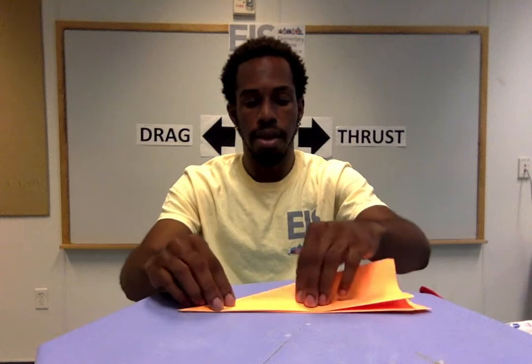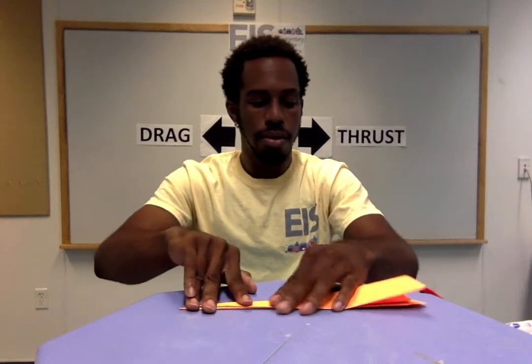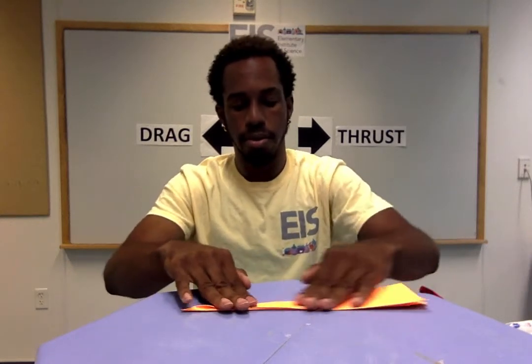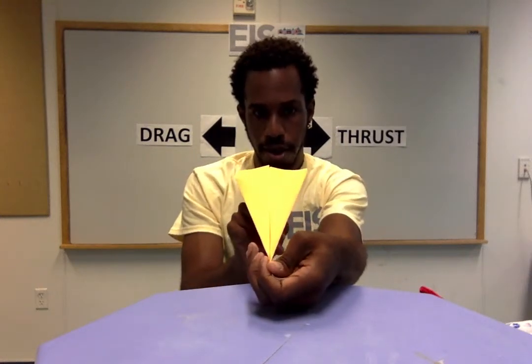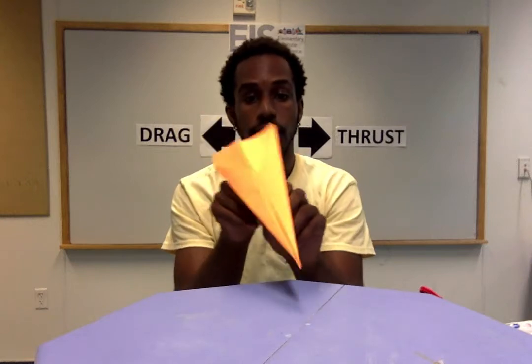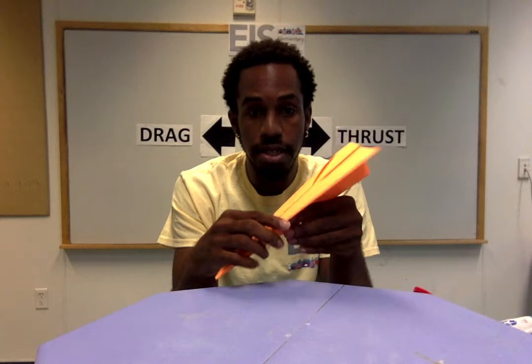So I'm going to flip that and fold along this edge to create our dart. You may be wondering why they call it a dart. Well, as you can see here, it has a very pointed edge. So now we have our first plane, which is our dart. Go ahead and set that aside because now we're going to start on our next plane, which is our glider.